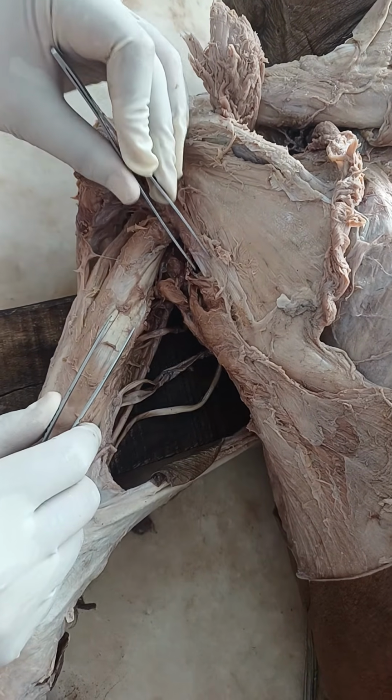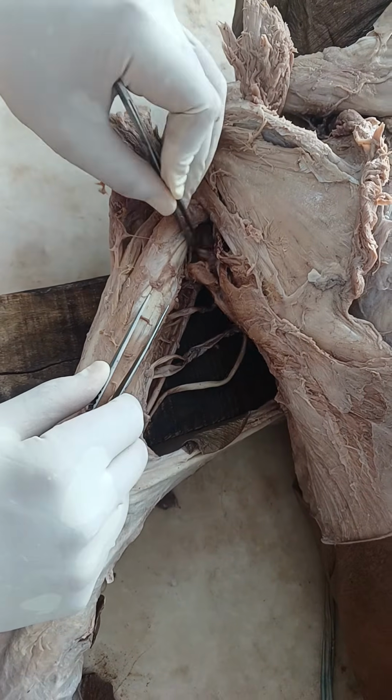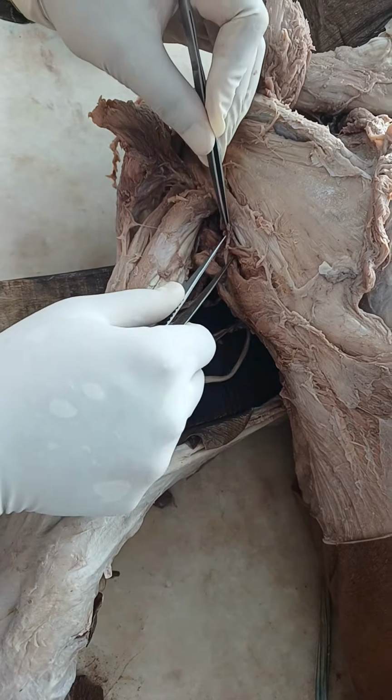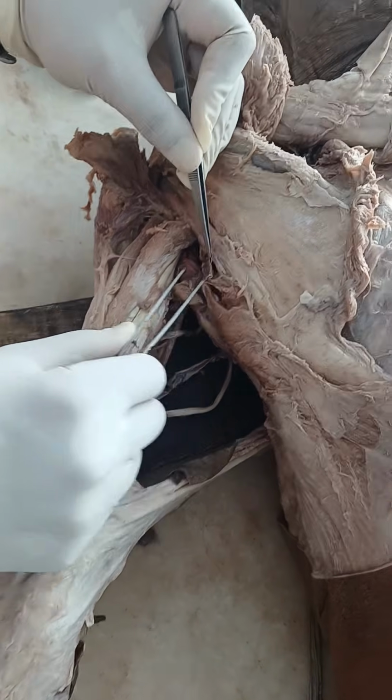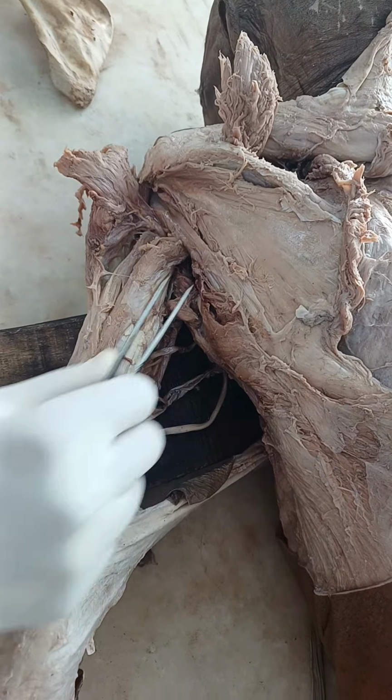So the upper triangular space is bounded above by the teres minor, below by the teres major, and laterally by the long head of triceps, and it contains the circumflex scapular vessels. So these are the circumflex scapular vessels.